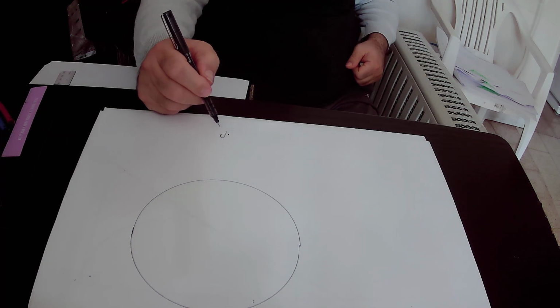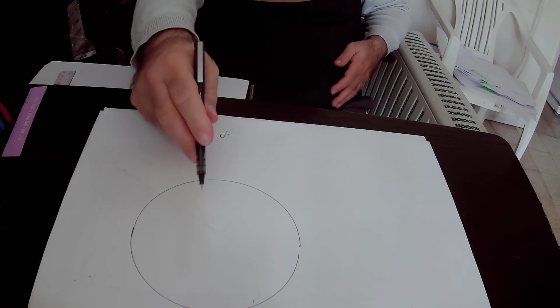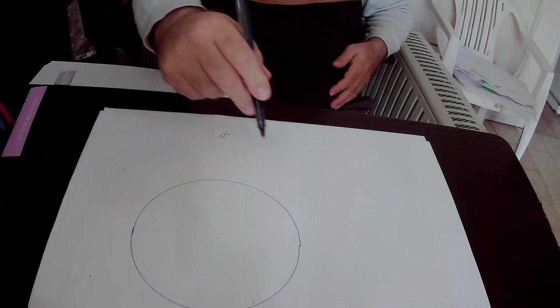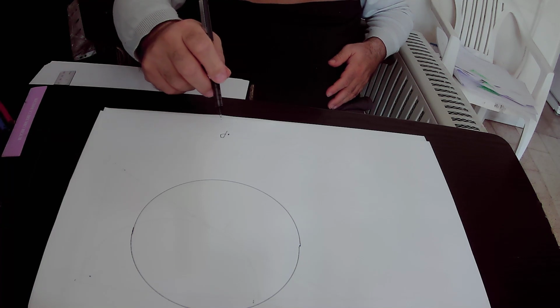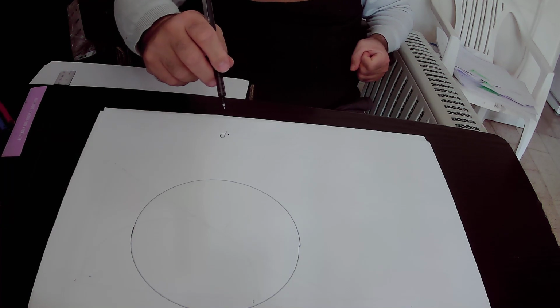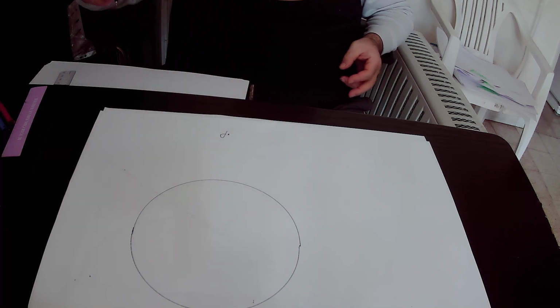Why is point P an external point? Because point P is not located inside this circle nor on this circle, but it is located outside the circle, therefore it is defined as an external point of this black circle.